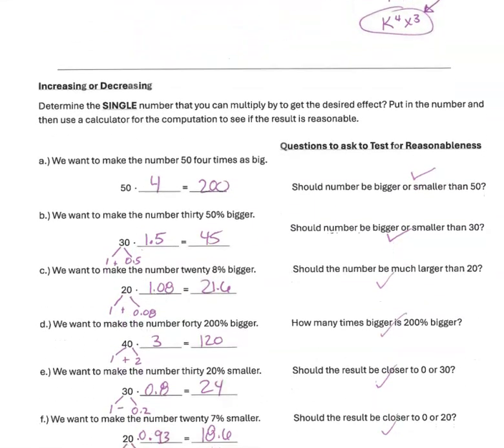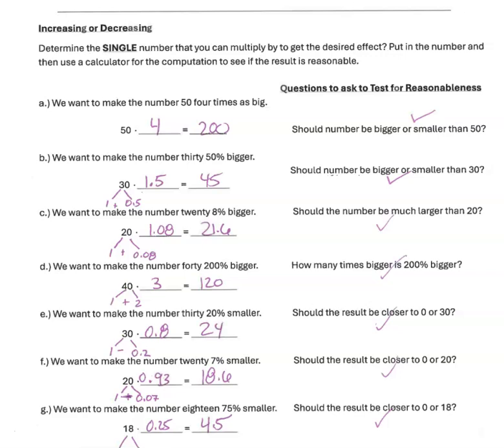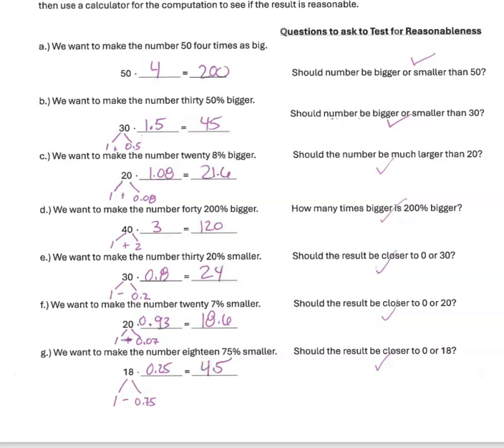Now, the second part of our lesson had to do with trying to figure out a single number that you can multiply by to get a certain desired effect. So for example, if I said you had a $50 item and there was a 9% tax, you could say 50 plus 50 times 0.09, but there's actually a way to just multiply by a single number and get the same exact result. So we're trying to figure out a single number that would do the same thing as two things.